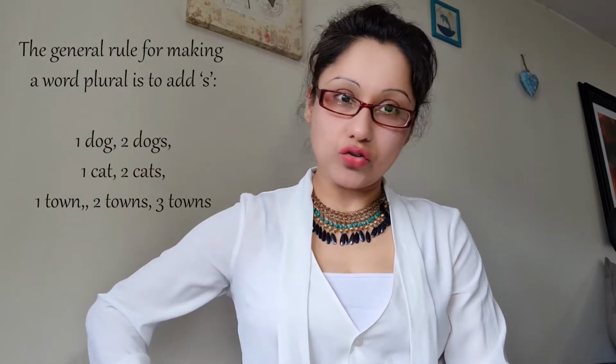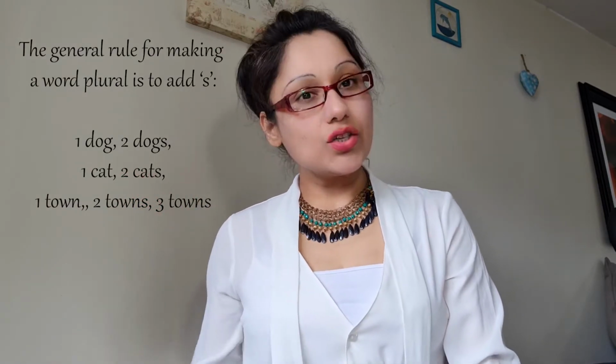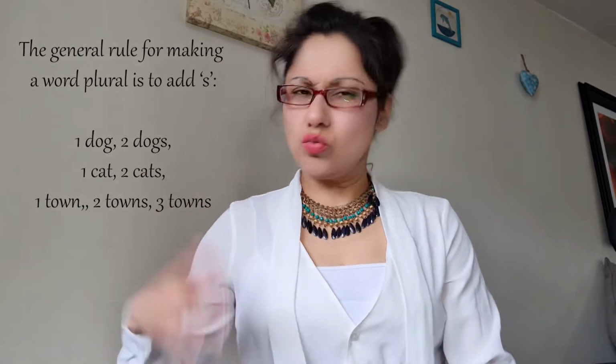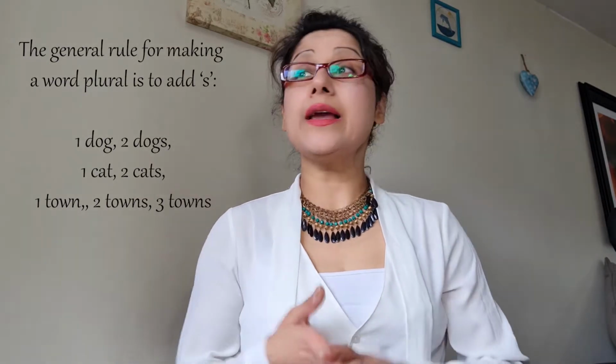To start with, a general rule: when you make something into a plural word, you just add an s. So one dog, two dogs, just add an s. One cat, two cats. One town, two towns, three towns. One book, two books. So we just add s and make them into plural. All right, so then when do we add es?